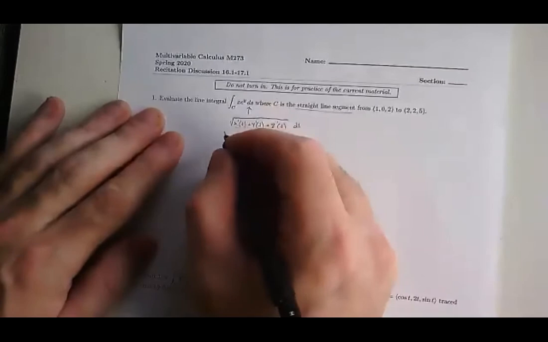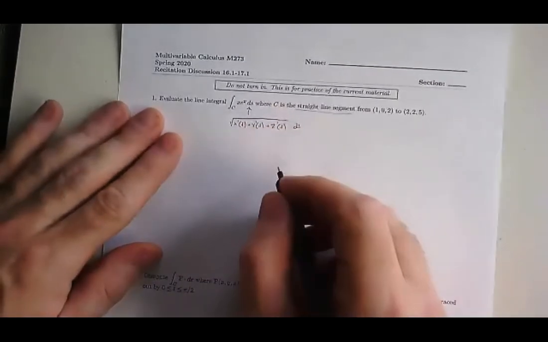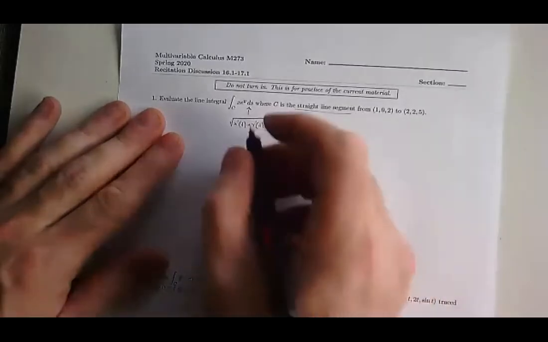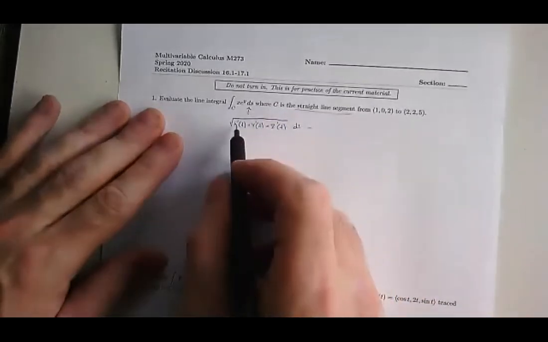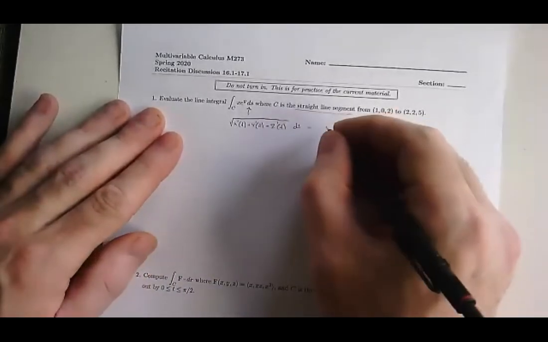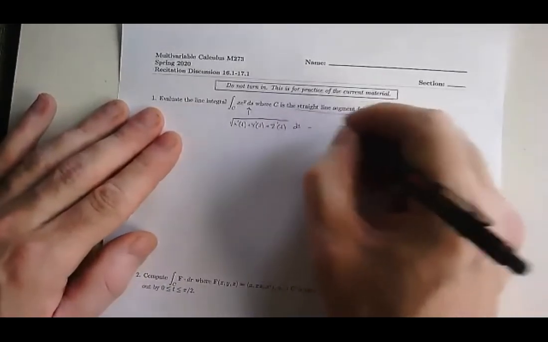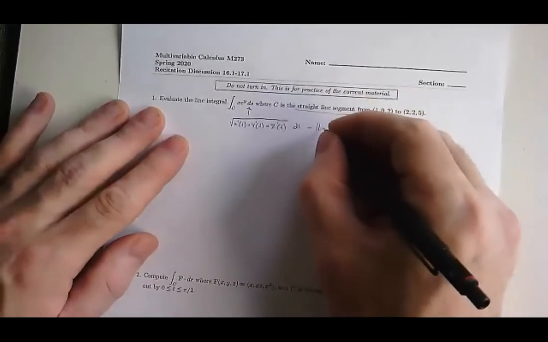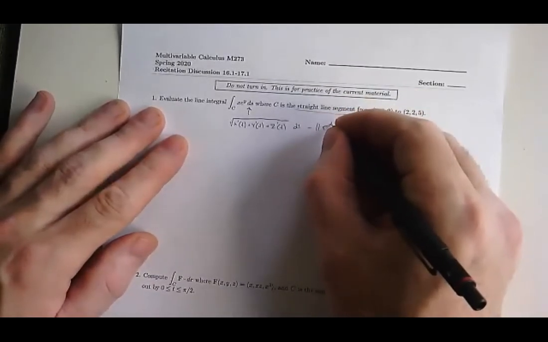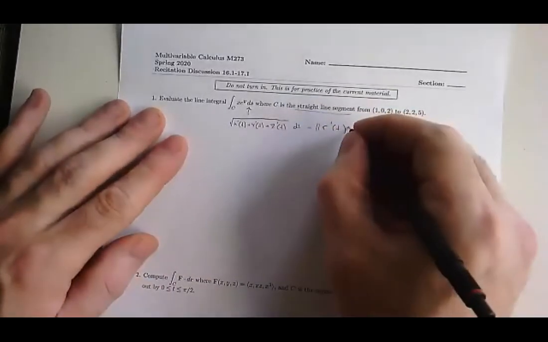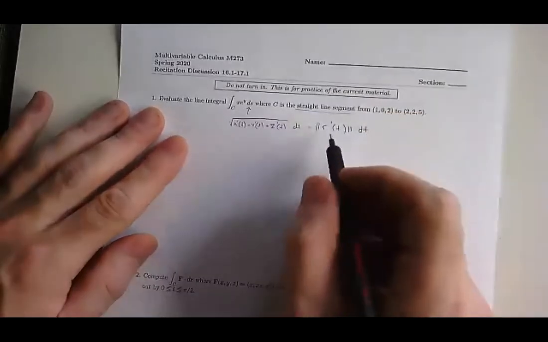The other way that we're going to do it, and here's how we're actually going to do it in the problem here, is this. If we have some parametric equation for our line, rather than using x, y, and z, if we have some sort of parametric equation r of t, well then what we can do is take the magnitude of r prime of t, right? And that's just the calculation that we'd have right here anyway, times dt.